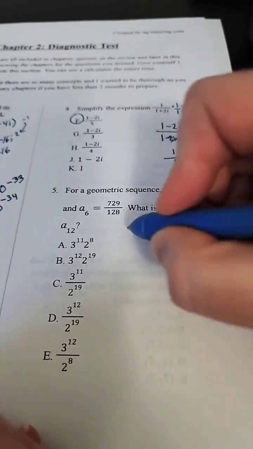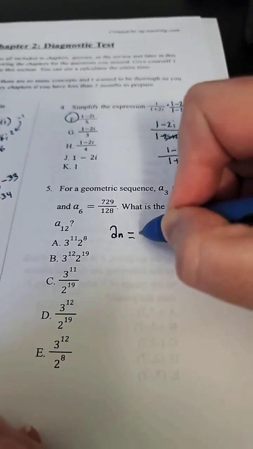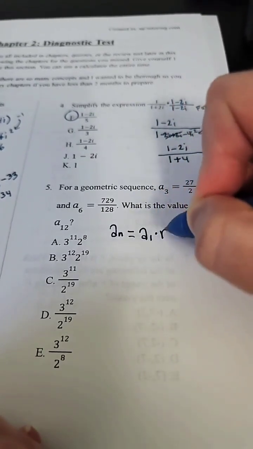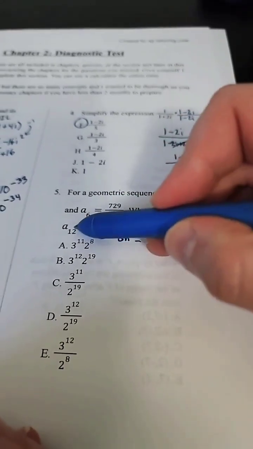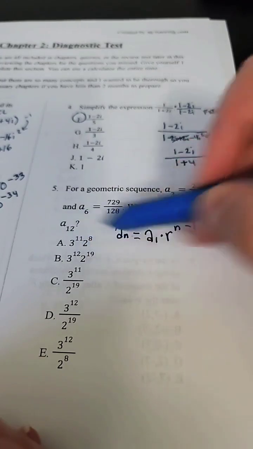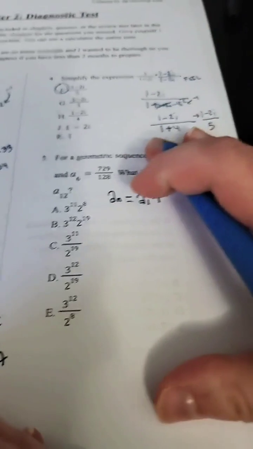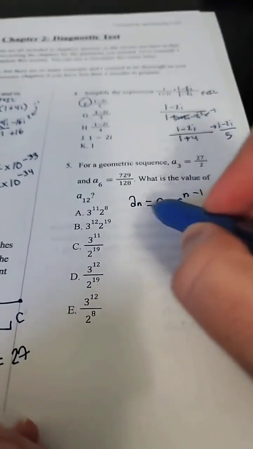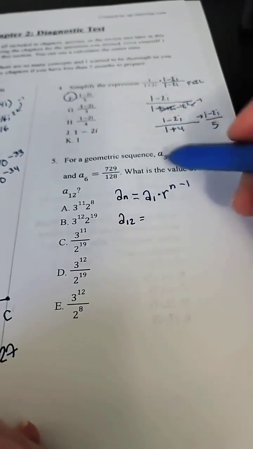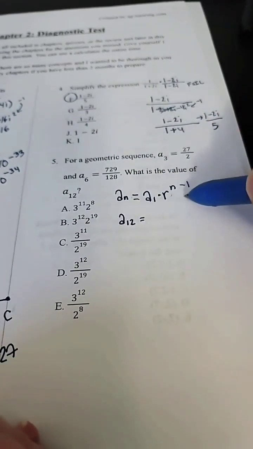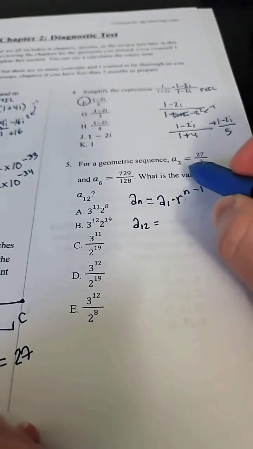Now, it's a geometric sequence, so the formula for a geometric sequence, this is for ACT, yes, for the person that asked, looks like this, where n is the number it is in the list. Like if it's the 12th term, n would be 12. So if we're trying to find out what A of 12 is, we need to figure out what the first term in our list is, which we don't have, and we have to figure out what the common ratio is, which again we don't have, but we can figure that out from the information they already gave us.